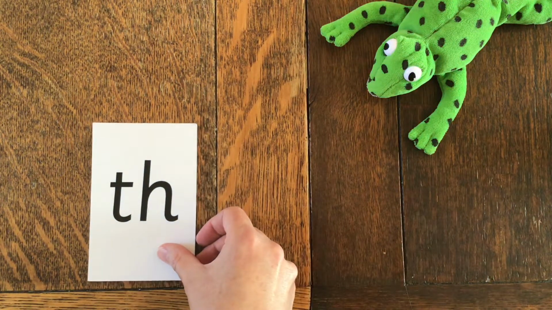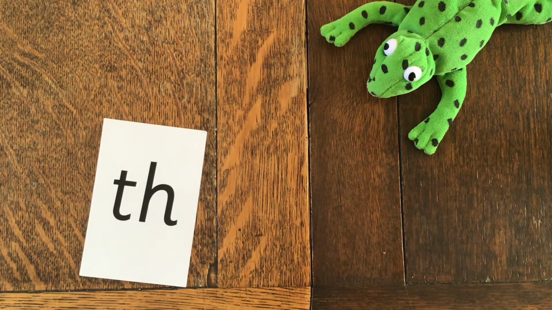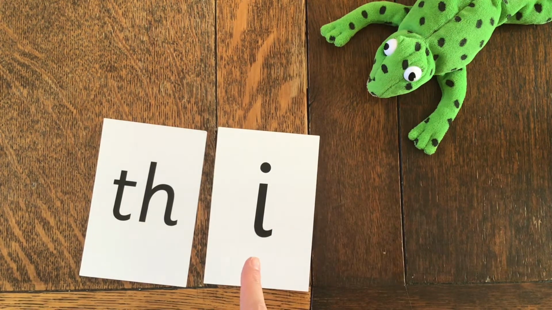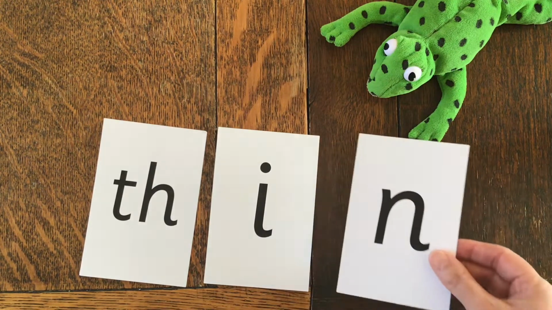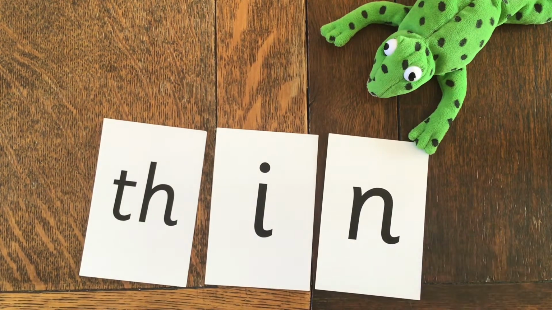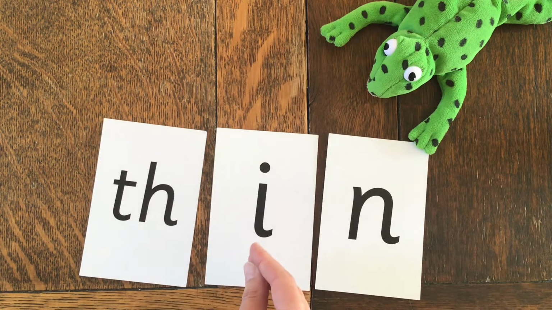So we're going to start off with a th, and our next sound is i. And our last sound is n. Let's Fred talk it together. Remember your Fred fingers. Th, i, n. And blend it. Thin.